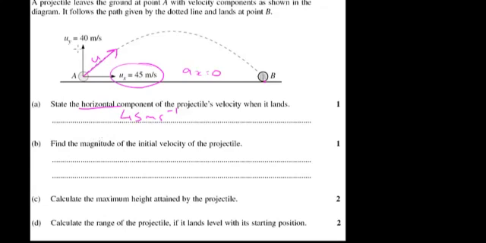So if your vertical component is 40, your horizontal component is 45, very simple, Pythagoras theorem, u squared equals uy squared plus ux squared, all square root, and we're going to end up with what?